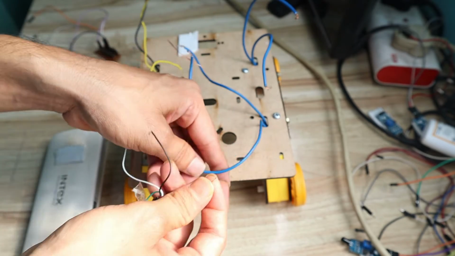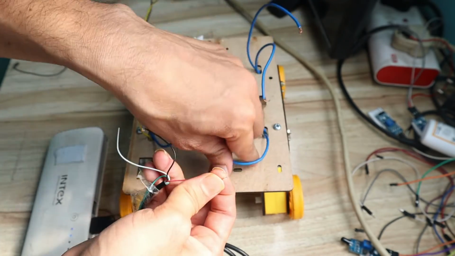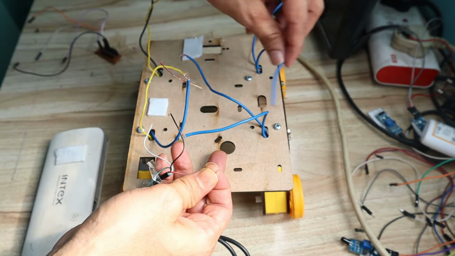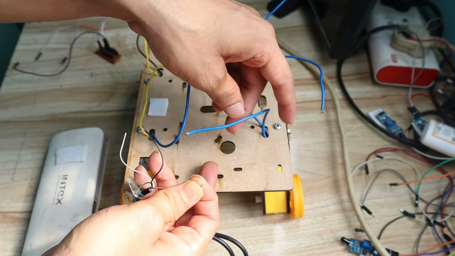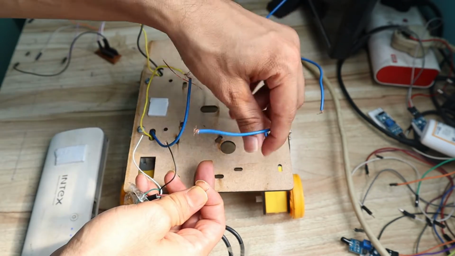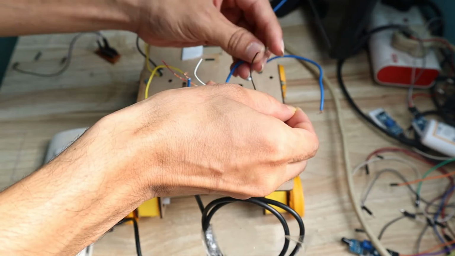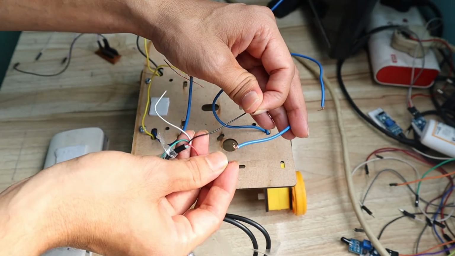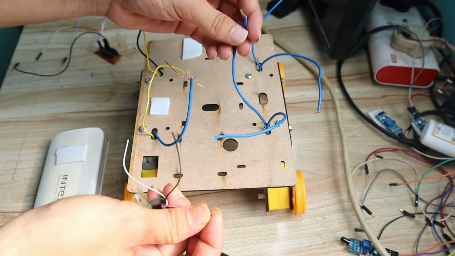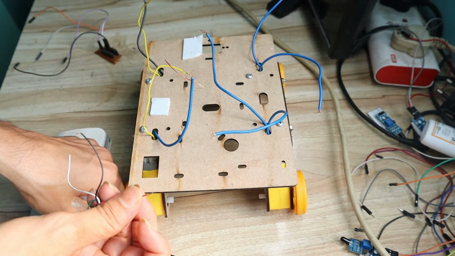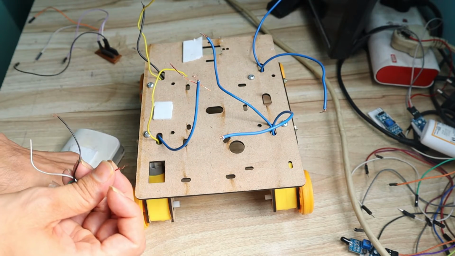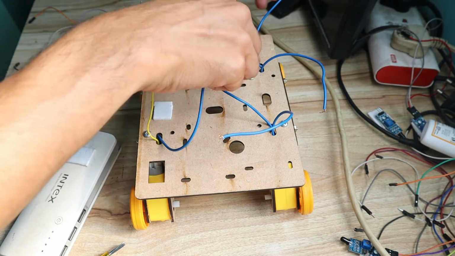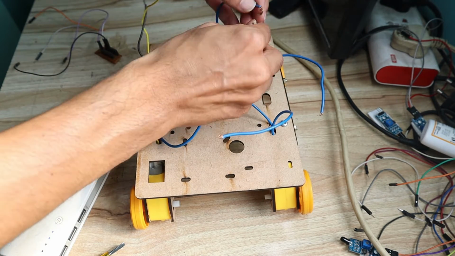Okay, same, and find out the direction of the second motor. So this first motor we understood, this is the negative pin, this is the positive pin. Same for this motor, you can connect like this. Another motor having two pins, connect like this. So again I find out this is the reverse direction. So ultimately I found out this is the negative pin for both motors.